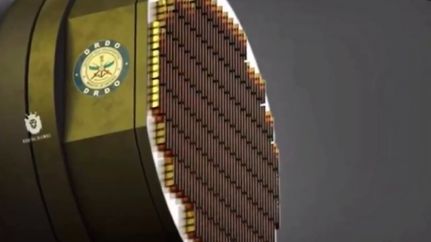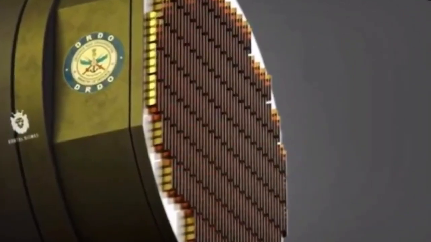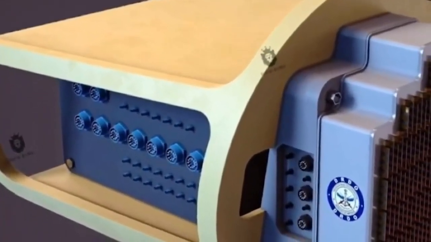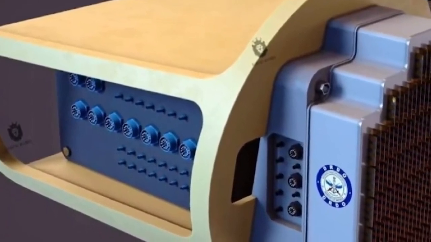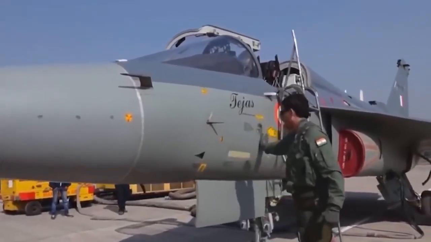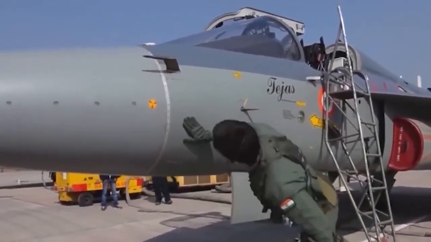India has developed active electronically scanned array radar on its own, making it one of the few countries to have an indigenous force multiplier. The Uttam, which was designed by DRDO's Electronics and Radar Development Establishment, would be installed in the Tejas Mk-1A aircraft of the Indian Air Force.